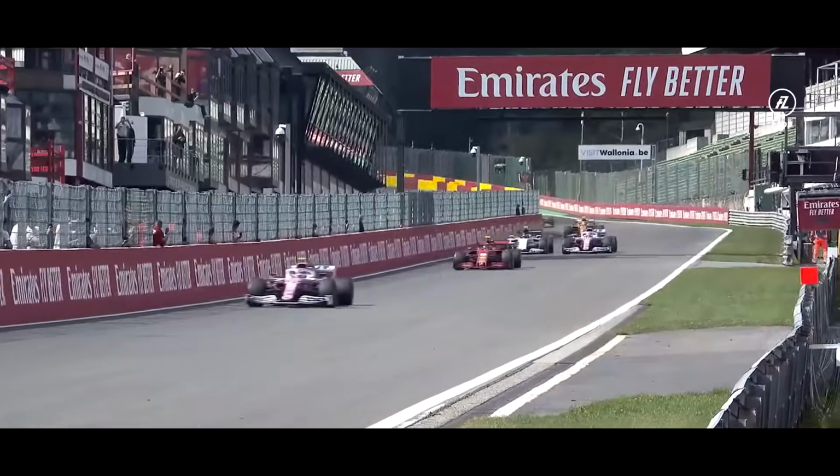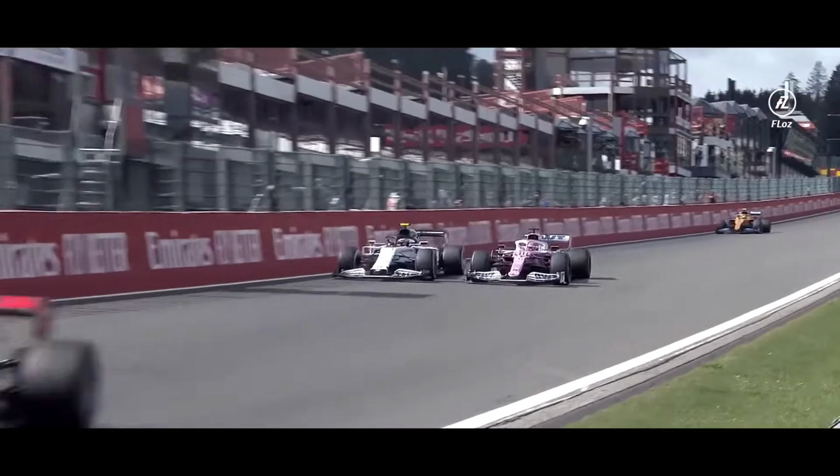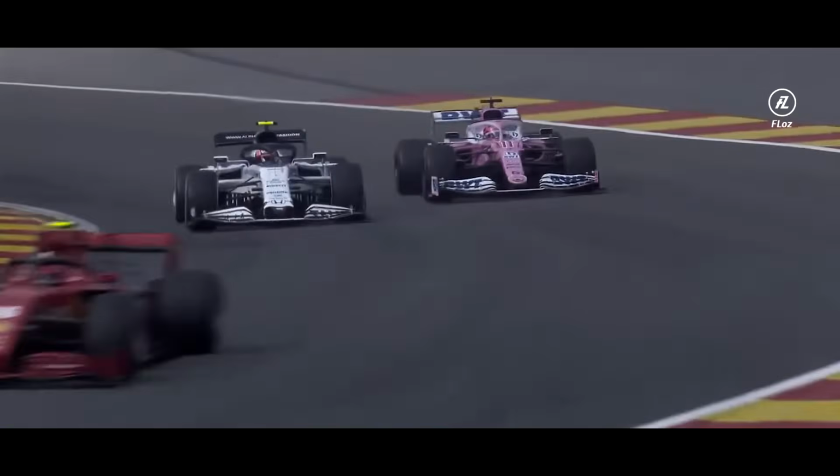Perez is going to be a bit under pressure with Pierre Gasly as they go side by side through Eau Rouge. And Pierre Gasly, what a move that was!